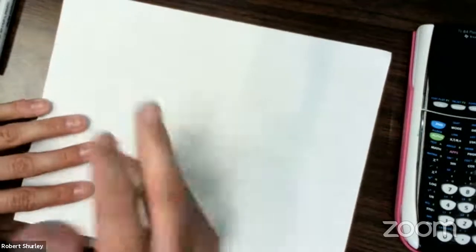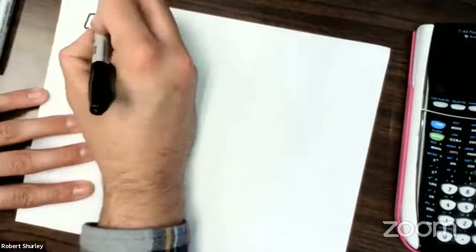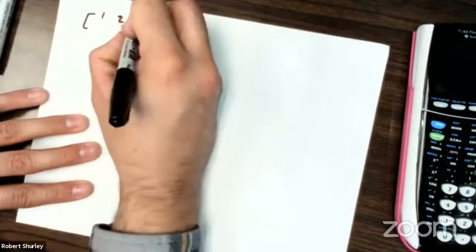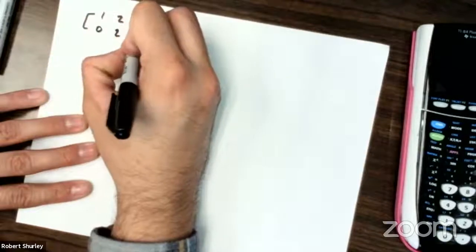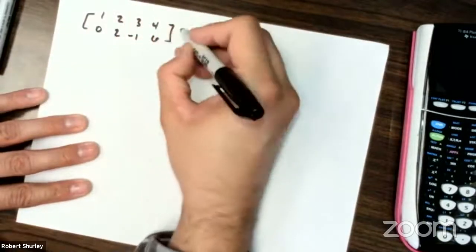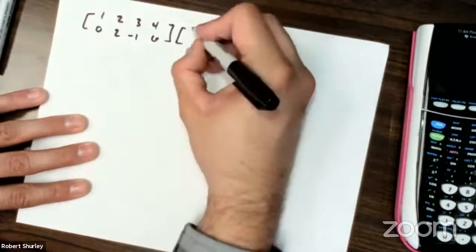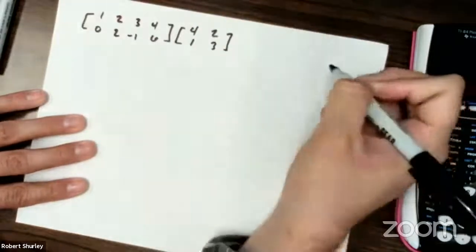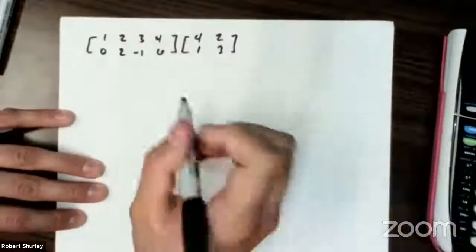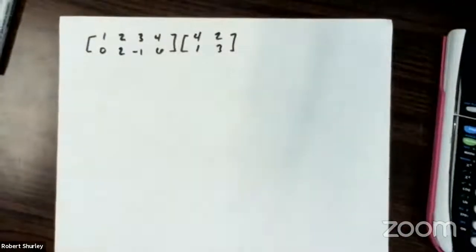Let's say we had 1, 2, 3, 4, 0, -1 and 6. And we had 4, 2, 1, and 3. Okay, I had that sideways. So this is actually on page 620. It's example 7 at the top.